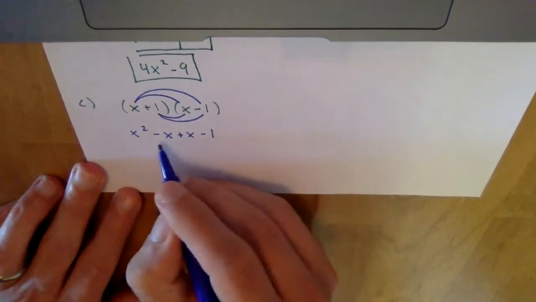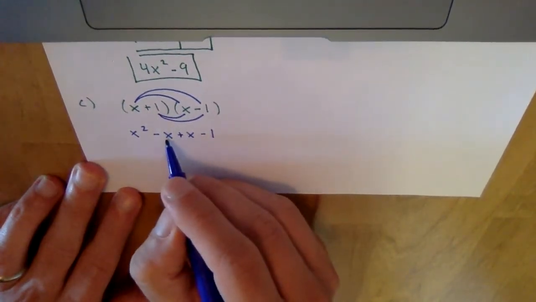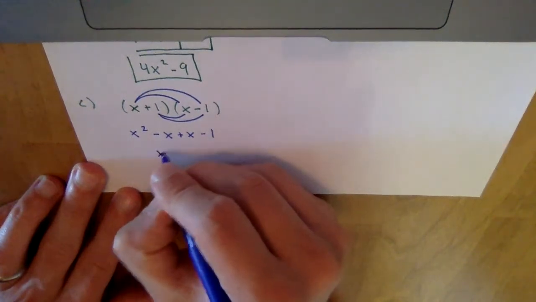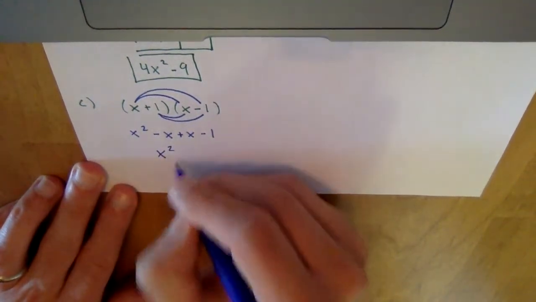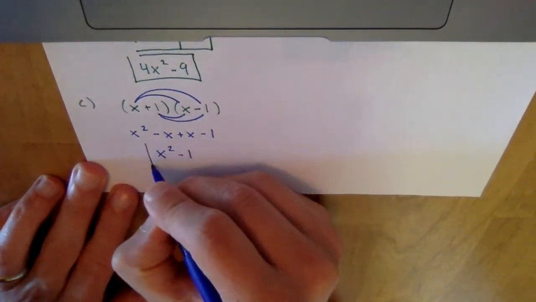And once again, we're going to see that these x terms are going to cancel, right? -x, +x, those cancel. So I'm just left with x squared minus 1.